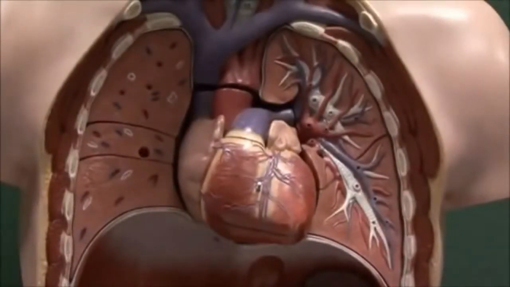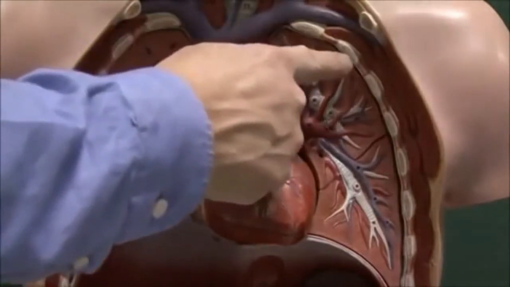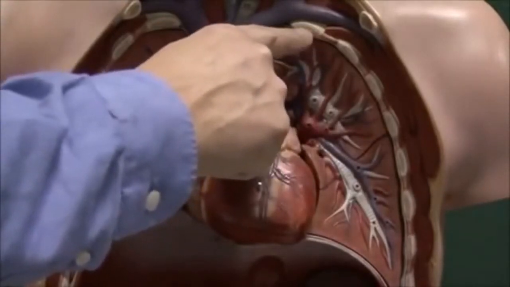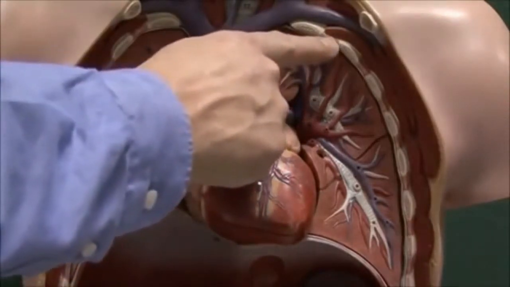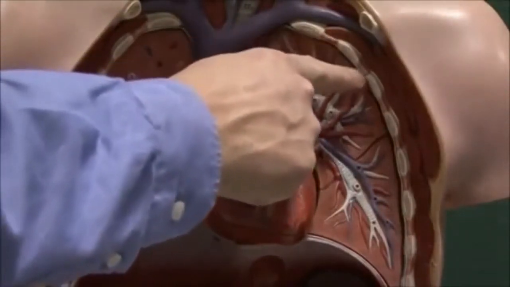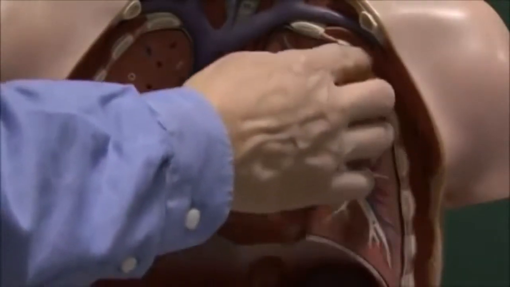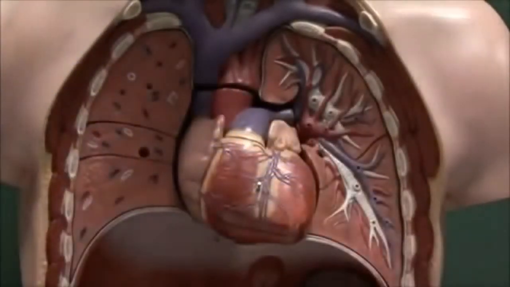And here we see cross sections of the ribs. The first rib, second, third and fourth. And if we look at these closely, we see that again the bone marrow in the ribs is also red bone marrow, producing blood cells. And between the ribs we can see the intercostal muscles here, here, here, here. So the ribs and the intercostal muscles comprise the chest wall.